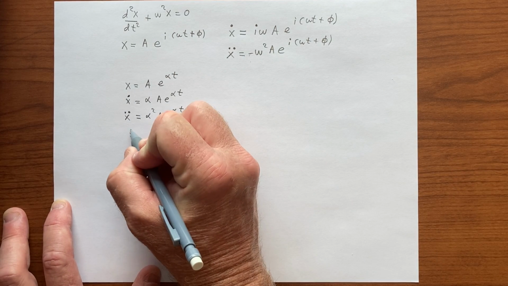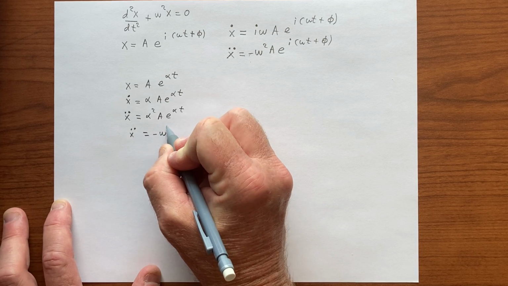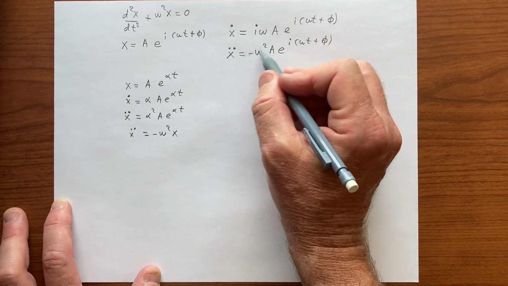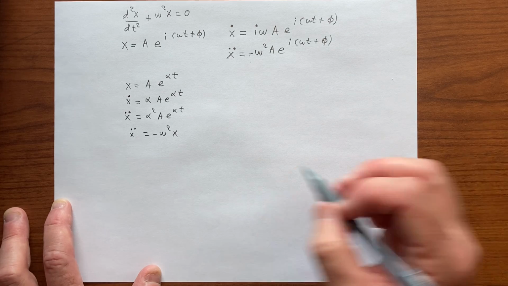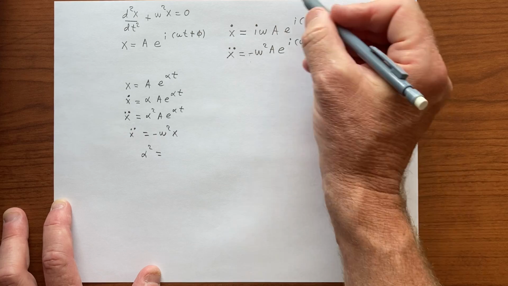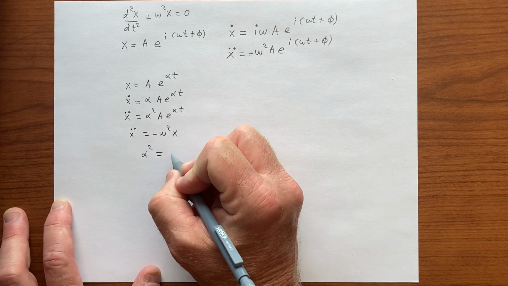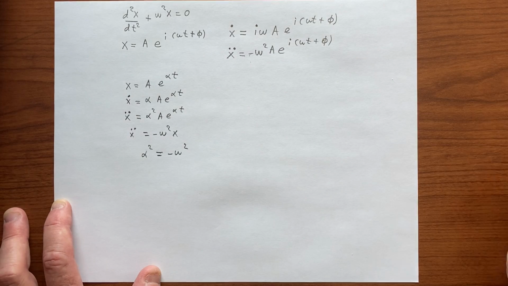And so x double dot is equal to minus omega squared x, right? We see that here. And so the alpha squared in this specific case, where it's a complex exponential, is minus omega squared.